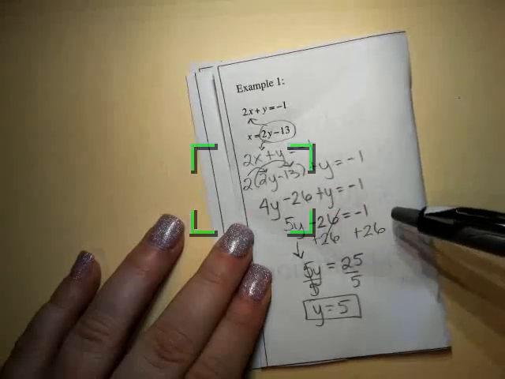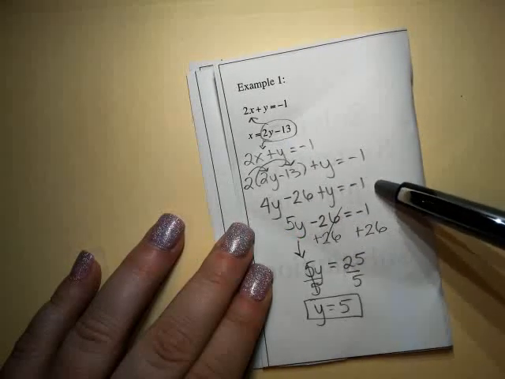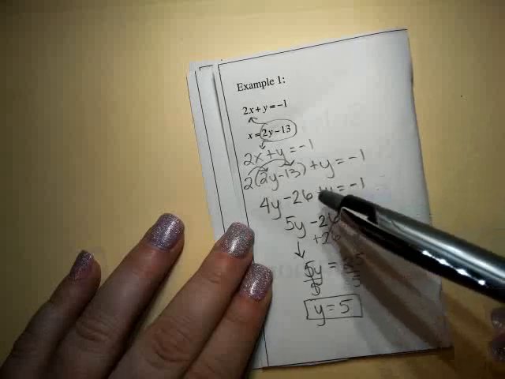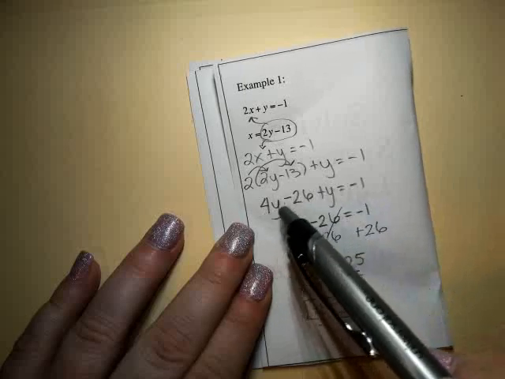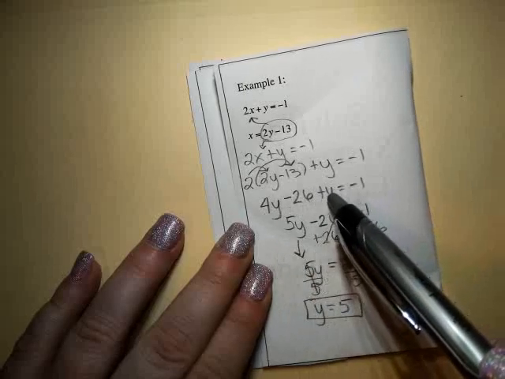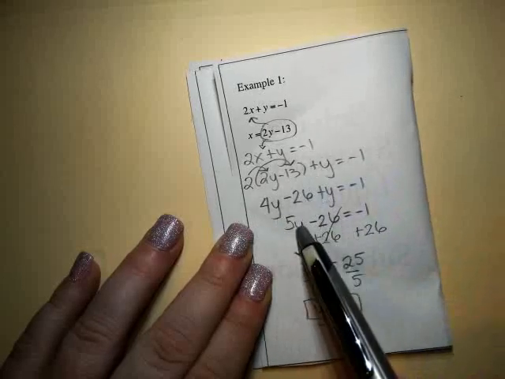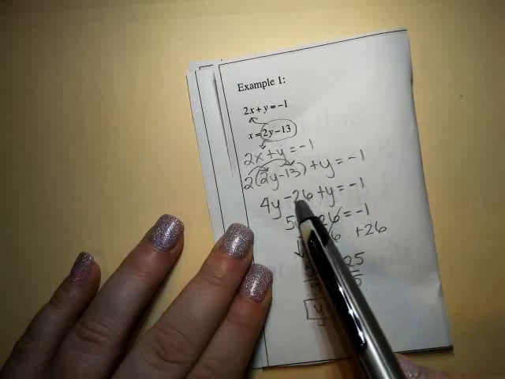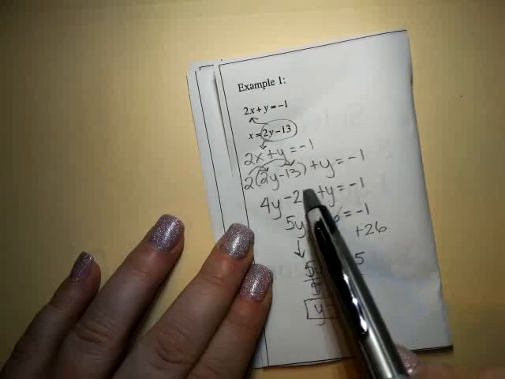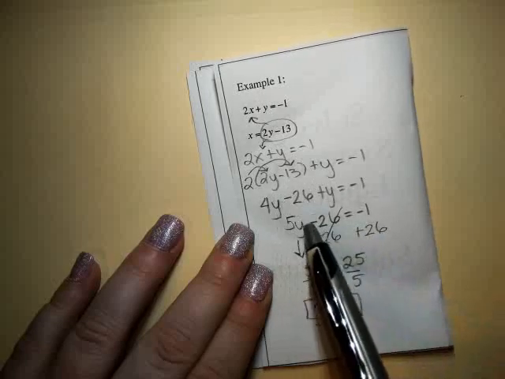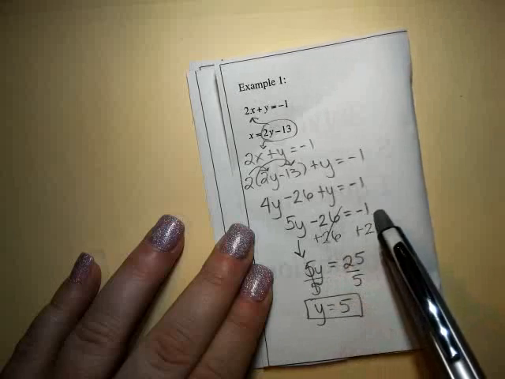Your next step is to check, do I have like terms on either side? On the right I don't, because we only have one term, a single integer. But on the left-hand side, I actually do have 2 different sets of y's. I have a 4y here and a positive 1y there, so you need to combine your like terms. 4y plus y is equal to 5y. Then you just rewrite the rest of the sentence. That minus 26 does not have any other integers on the left, so that all becomes 5y minus 26 is equal to -1.